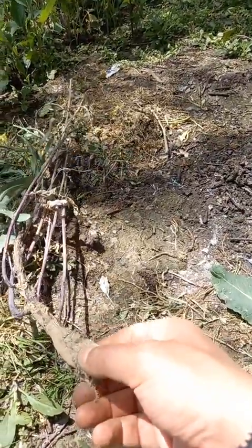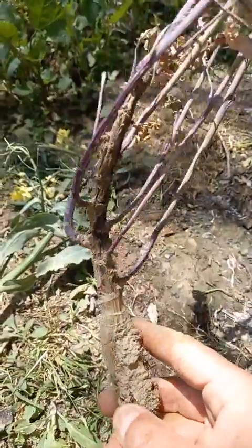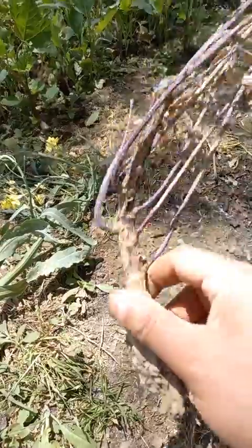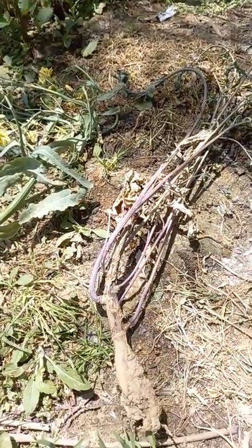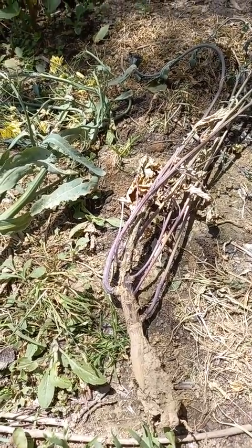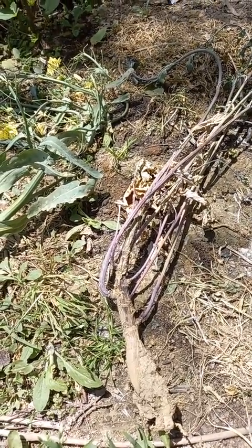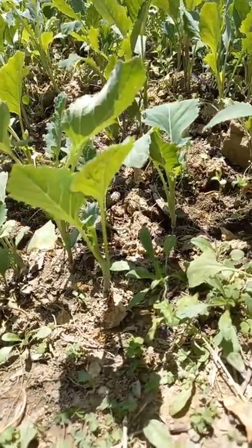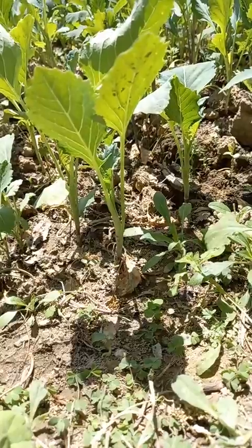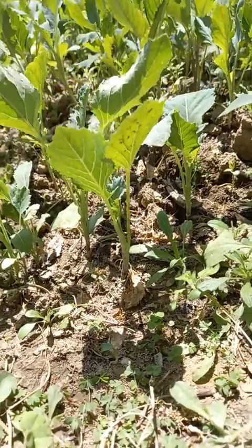The part below the soil is root. This is root. Below this is root. What is the function of the roots? The roots have two main functions. They keep the plant intact with the soil. That means if this is the plant, it is erect. It is because of the roots. They hold with the soil and they keep the plant intact.